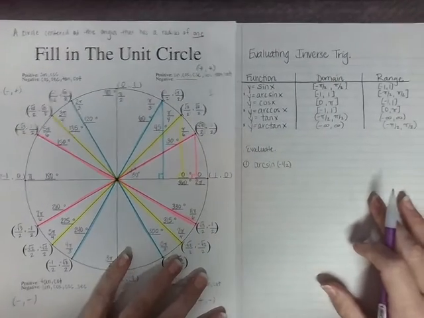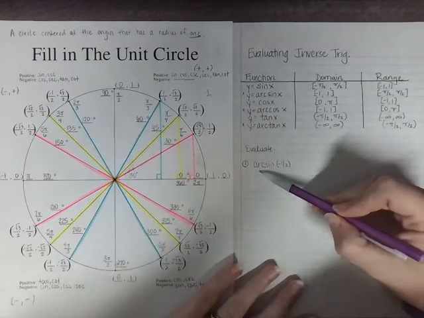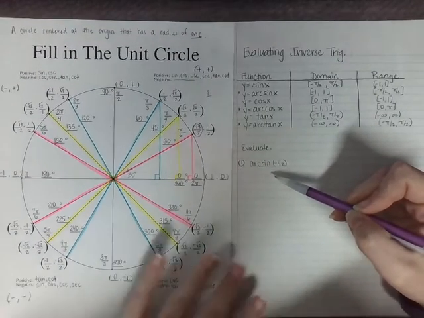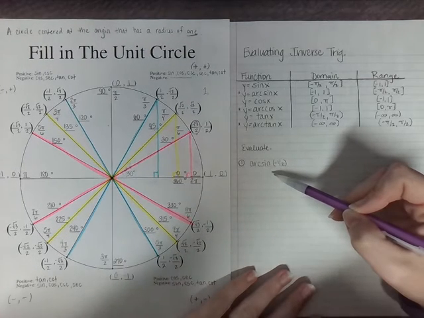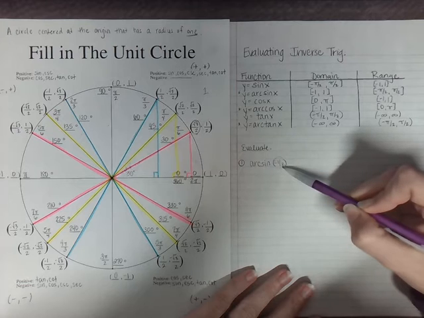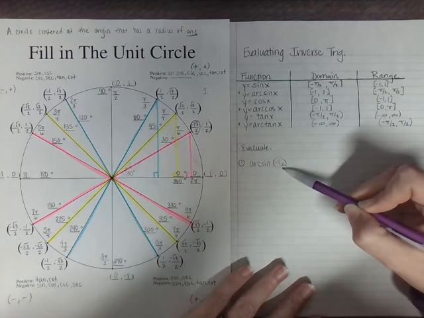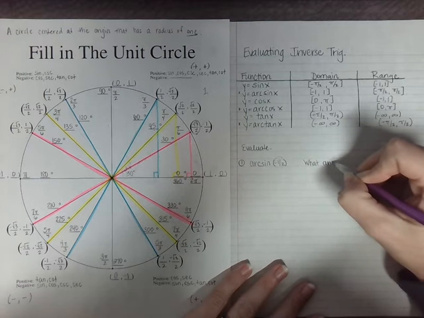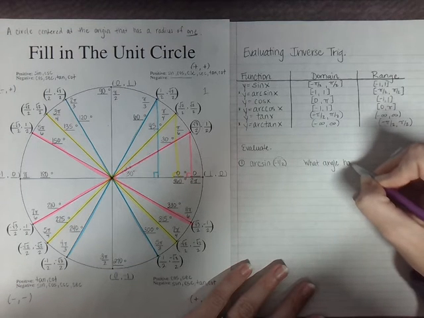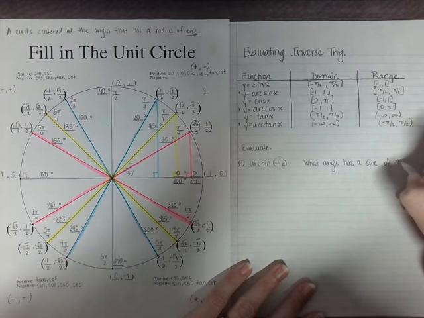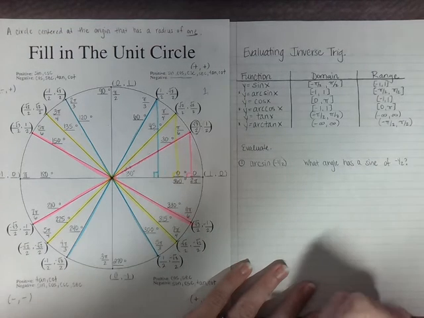When you see the word arc or the little -1 on sine, remember what that means is the inverse. So you're trying to find the angle that has -1/2 as its sine value. Another way to think of this is: what angle has a sine of -1/2?